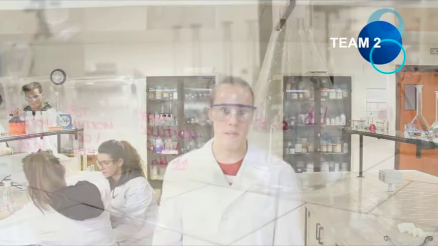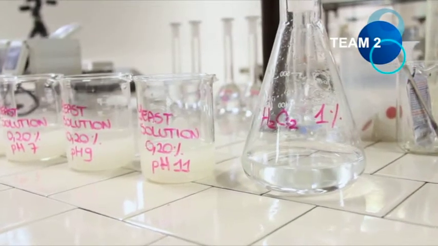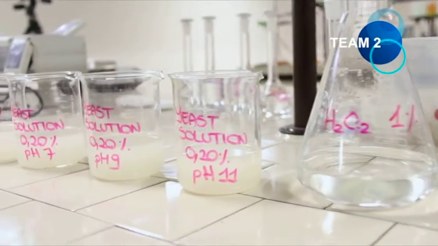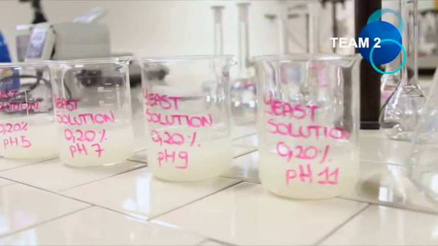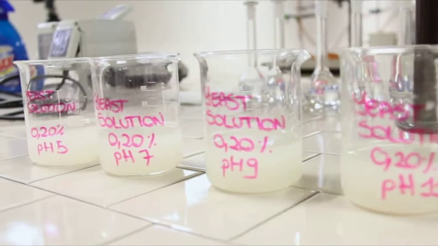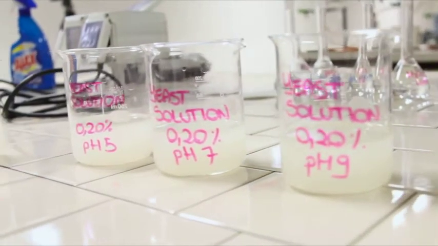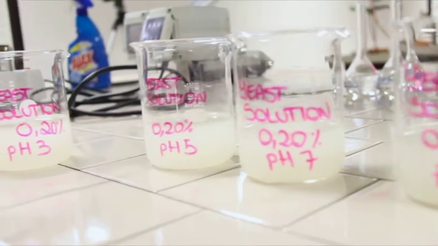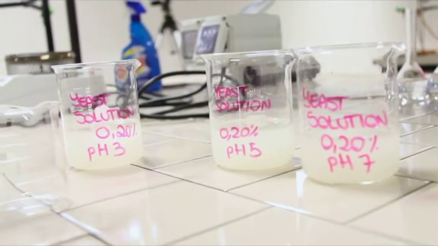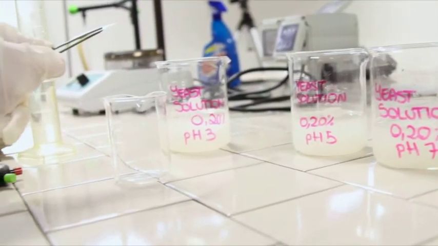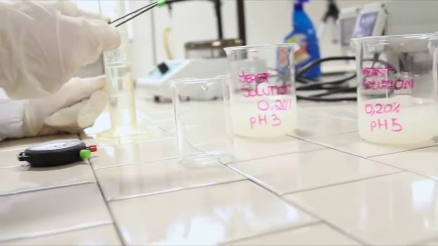We investigated the pH influence. Having prepared the buffer solution from pH 3 to pH 11, we prepared 0.2% of yeast solution with a different buffer and performed the reaction with the same amount of hydrogen peroxide. The results are clear. Catalase works optimally at pH 7.